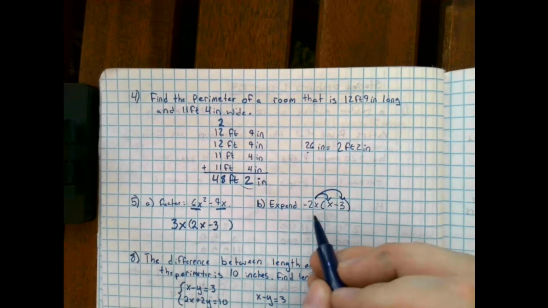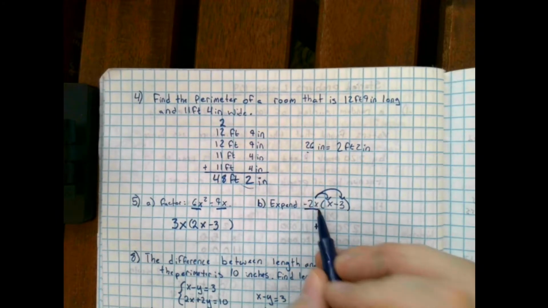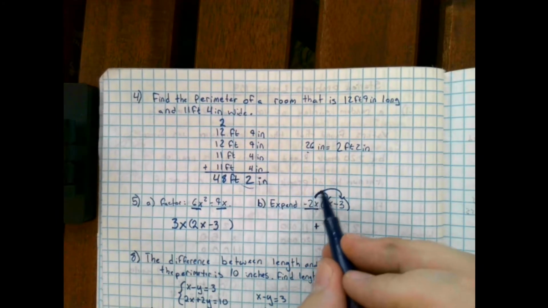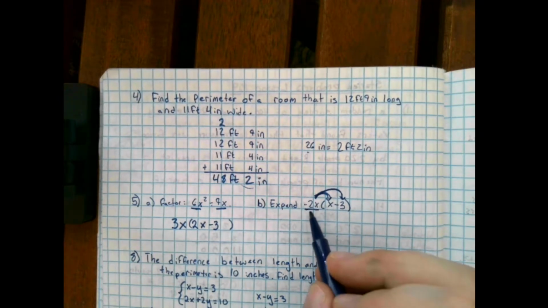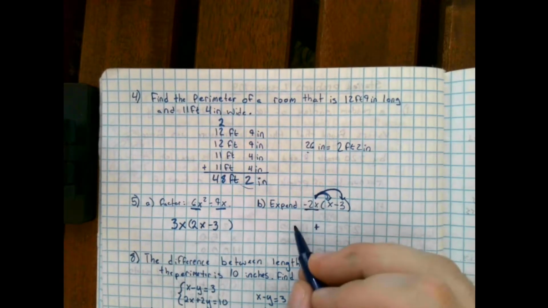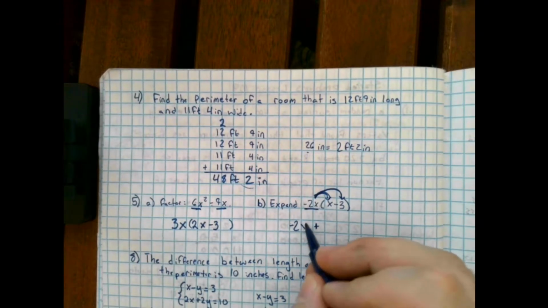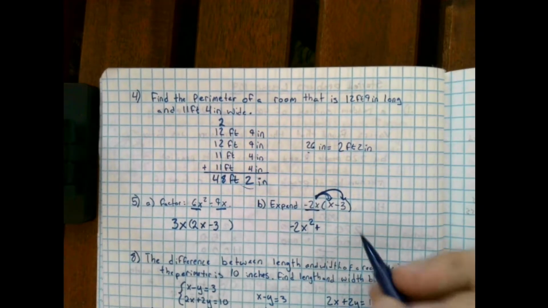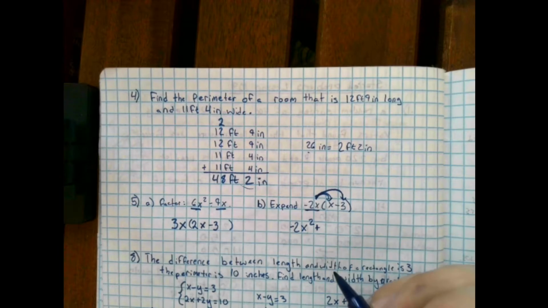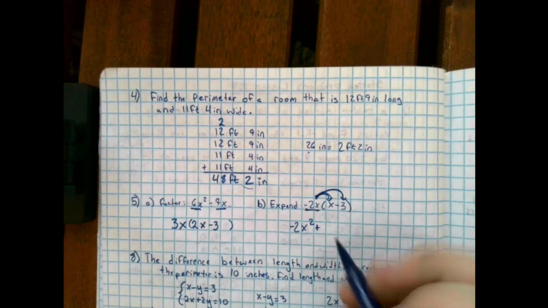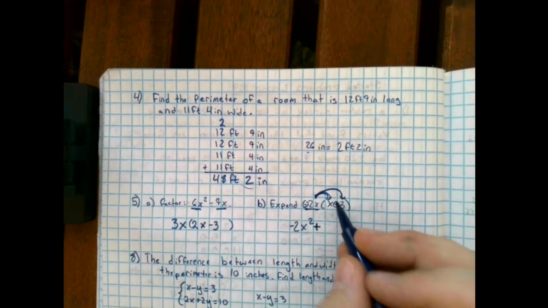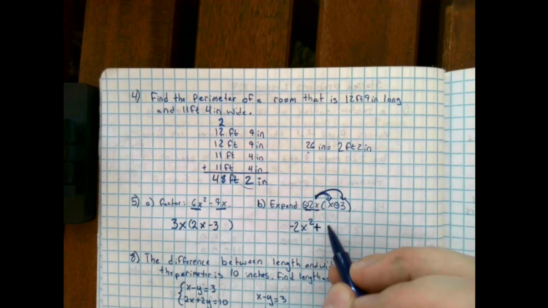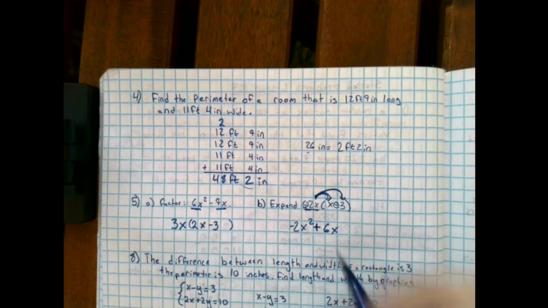When we're expanding, we distribute the number outside the parentheses into both terms. So negative 2x times x is negative 2x squared, because x times x is x squared. And negative 2x times negative 3 is positive, because we have a negative and a negative. 2 times 3 is 6. There's no x, so it's 6x.